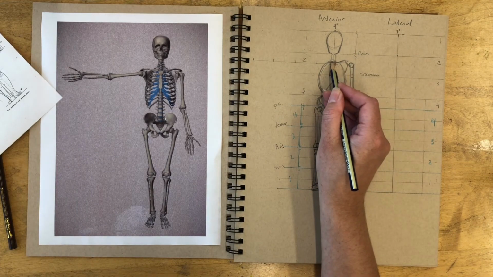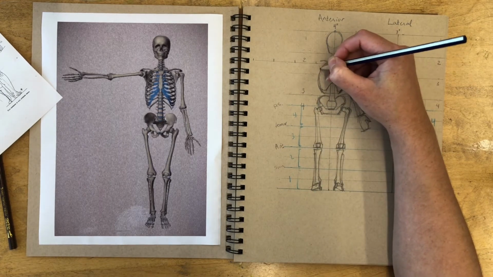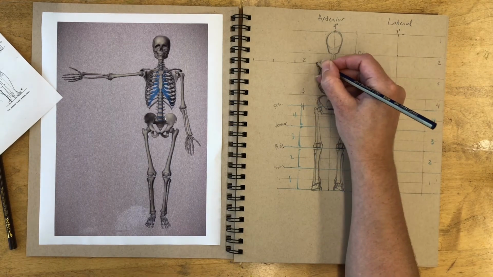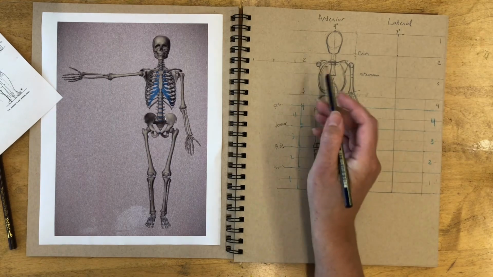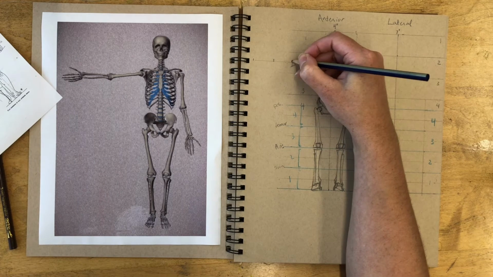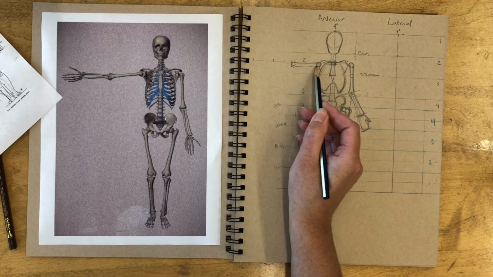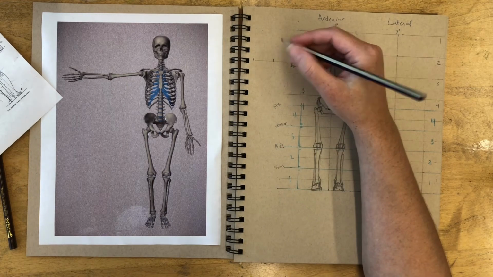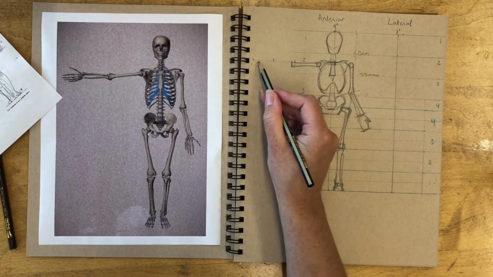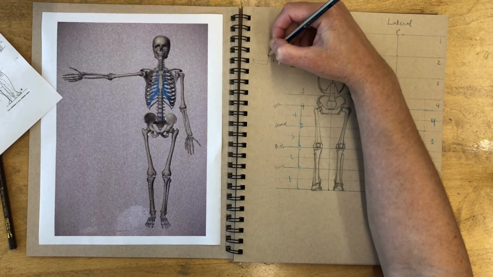So we have the clavicle curving around again, supported by the scapula behind. The ball of the humerus just inside that mark, out, the kind of flare at the base of the humerus. And then our hand ends here. I'm going to make kind of a mitten shape for that, with the thumb pointing up.